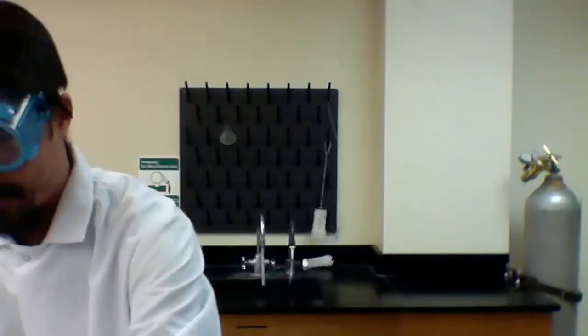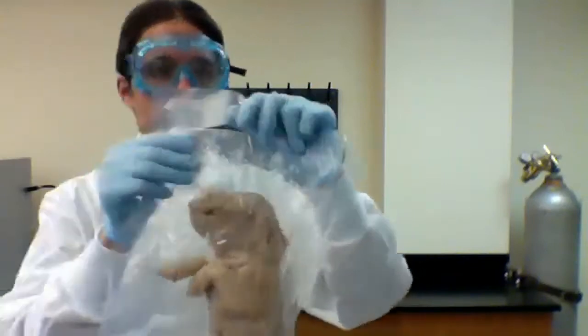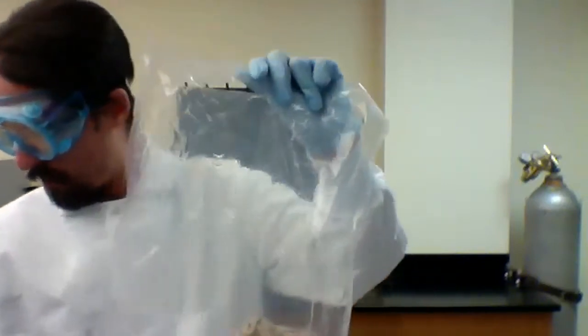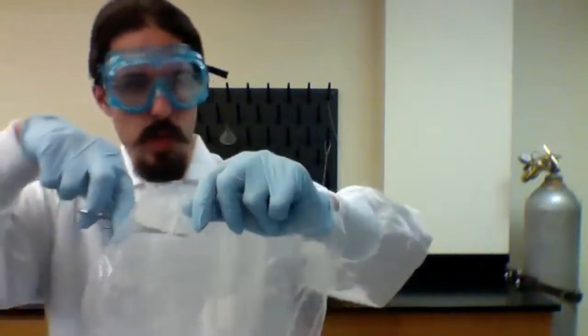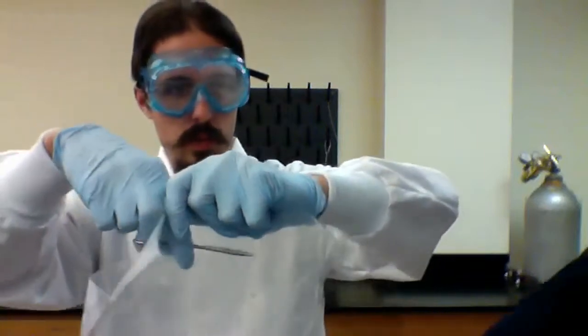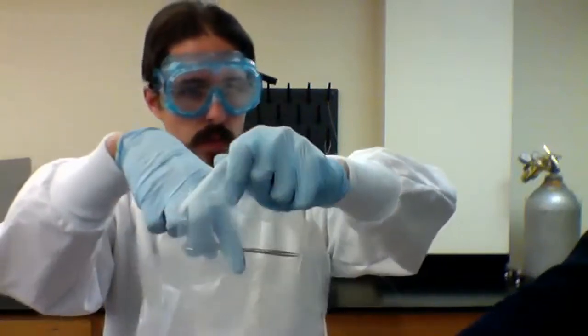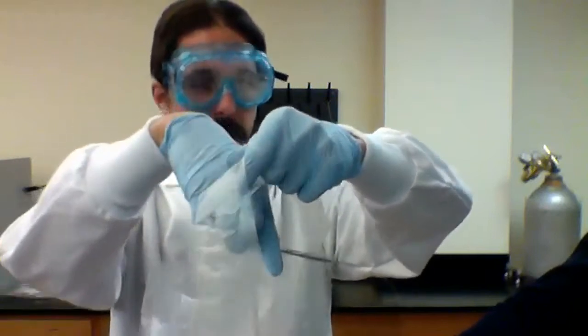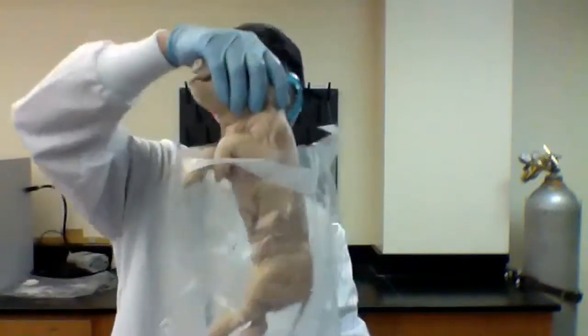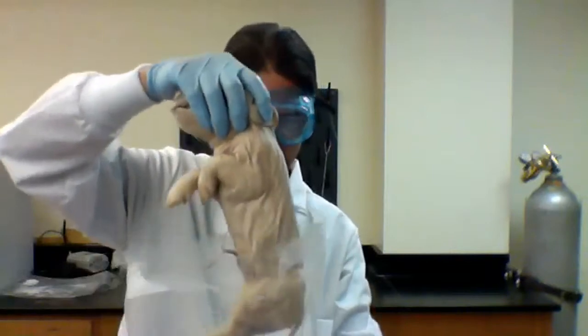All right. So now, just going to cut the top of the bag off. So I'm going to reach in with my hand and pull the pig out. Let it drain or you'll have a mess.